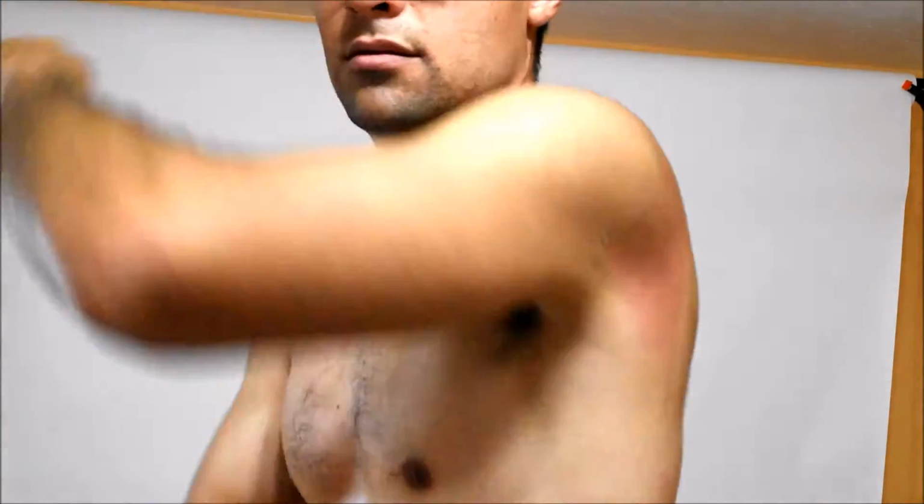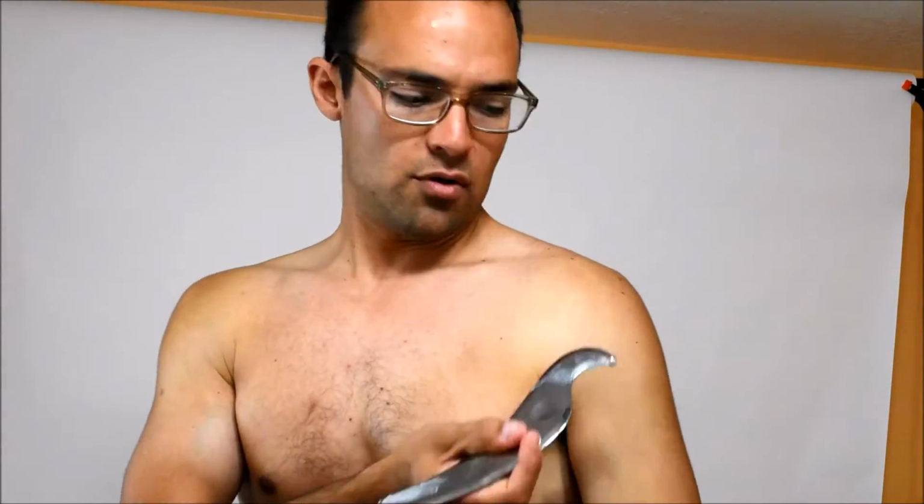It's good. Now if the adhesions or the issue is found on the anterior shoulder, you're going to want to focus more on delts right here, or pecs, right? Pec minor, pec major. Pec minor's deep, but that's pretty much the gist of it.